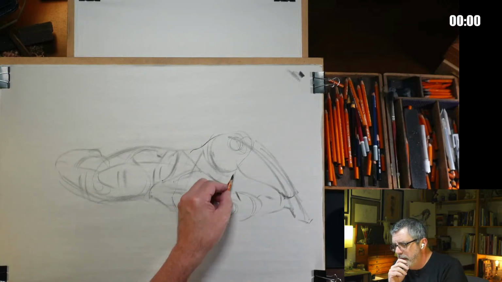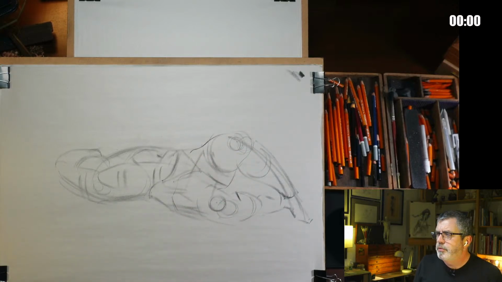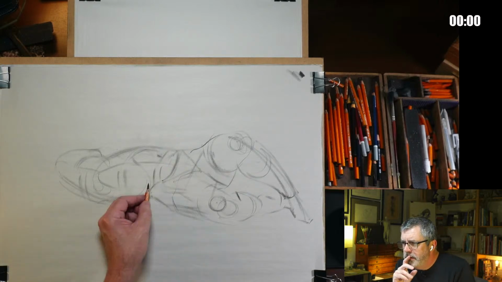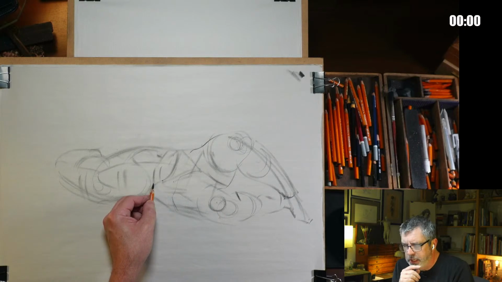All right, so this is my overall blueprint. I just want to check and see if I'm comfortable with the overall large ideas here before I move on. I think I'm in the ballpark. We want to look at large landmarks, things that are going to be anchors.